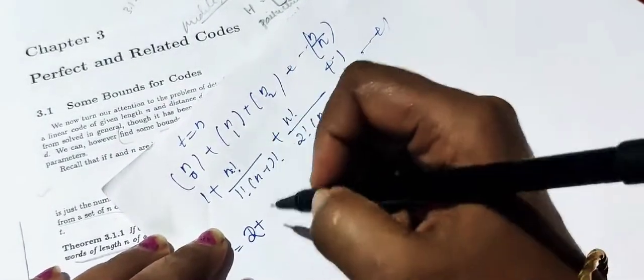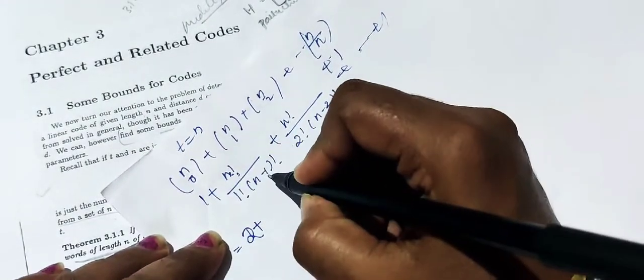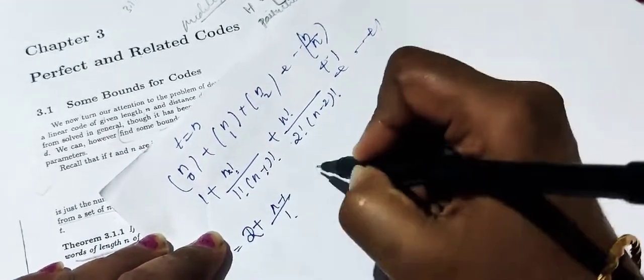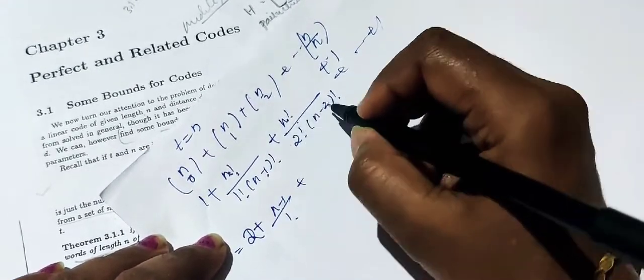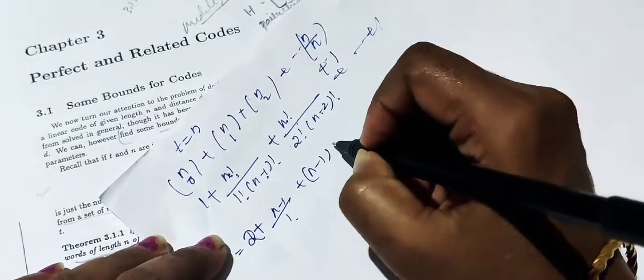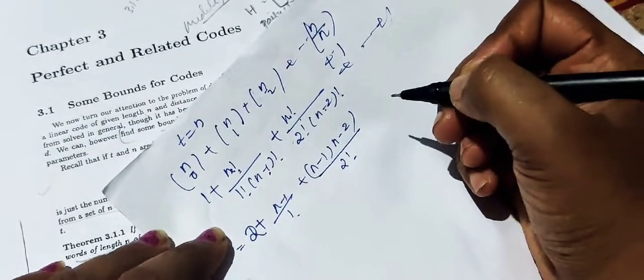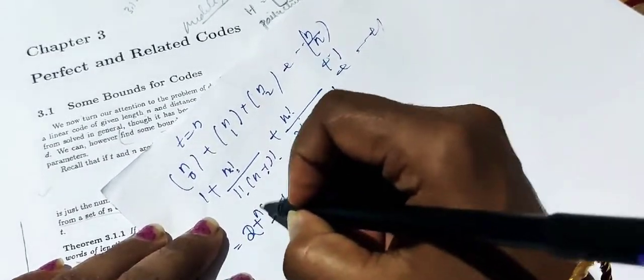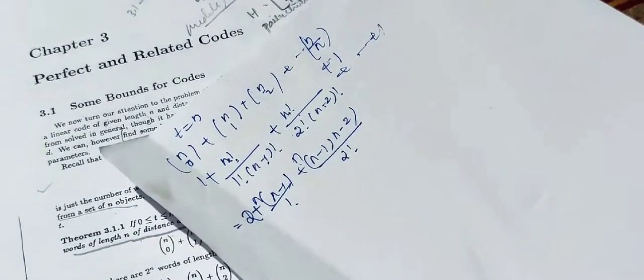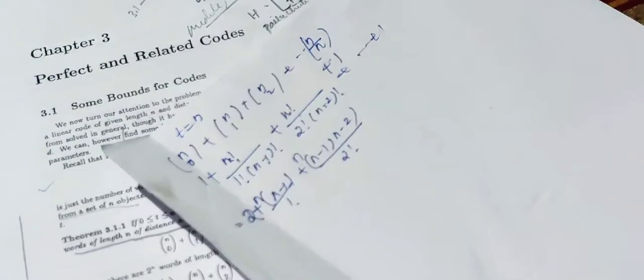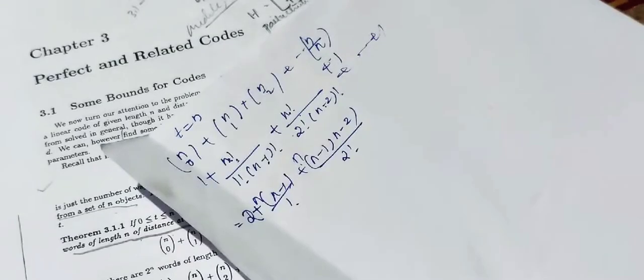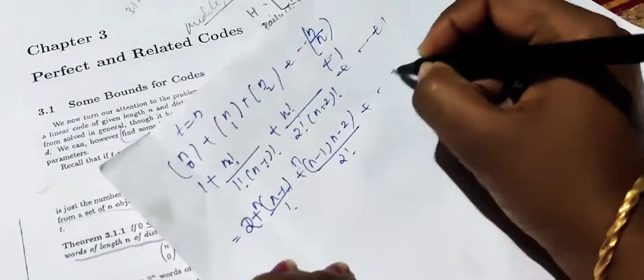So first 1 plus 1, that is 2. Okay. 2 plus, what is this one? n factorial divided by n minus 1 factorial, that is n. Next, n factorial divided by 2 factorial into n minus 2 factorial, so that is n into n minus 1 divided by 2 factorial. Then plus n into n minus 1 into n minus 2 divided by 3 factorial plus etc. plus 1.